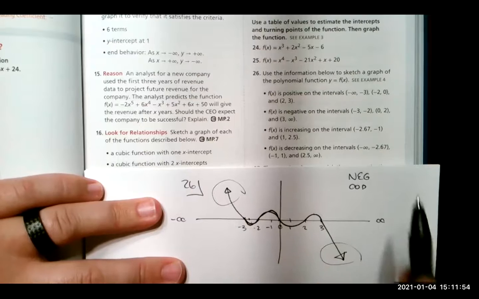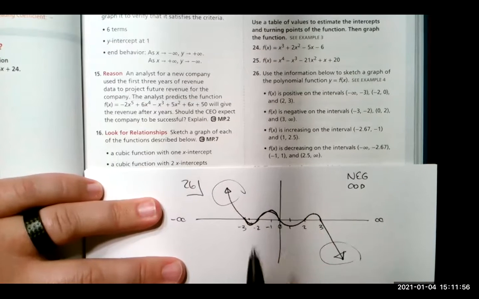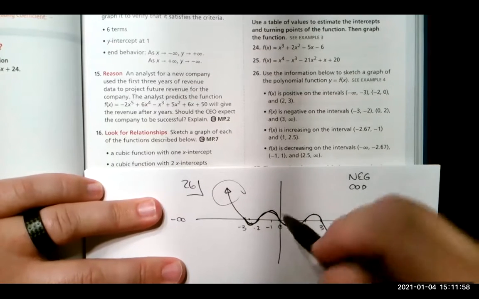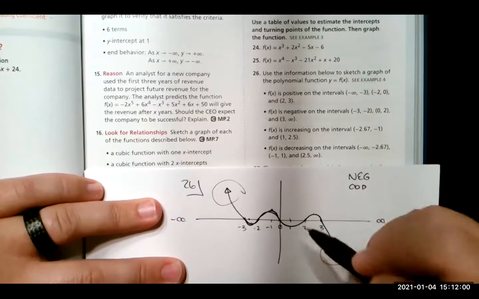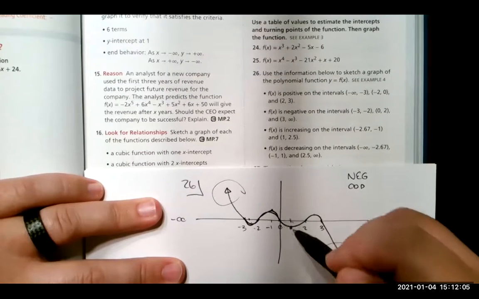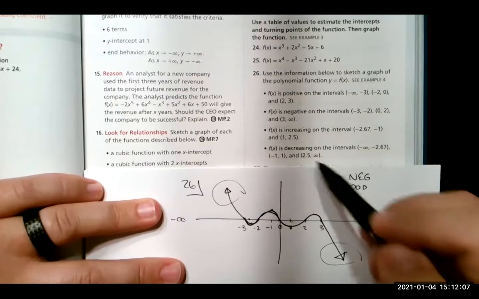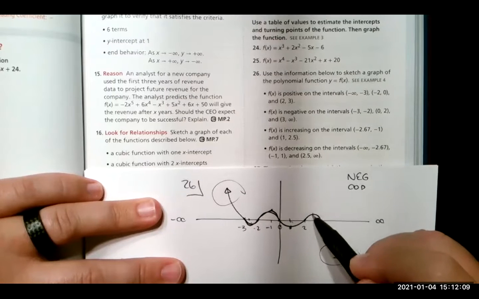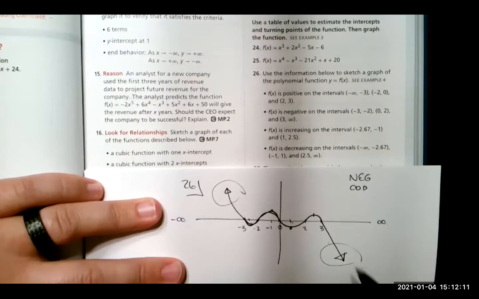It's decreasing between there. Between negative 1 and 1, we shifted this one over a little bit. And again, that looks pretty good right there. So it's decreasing between those two values. And then 2.5 to positive infinity, it's decreasing.